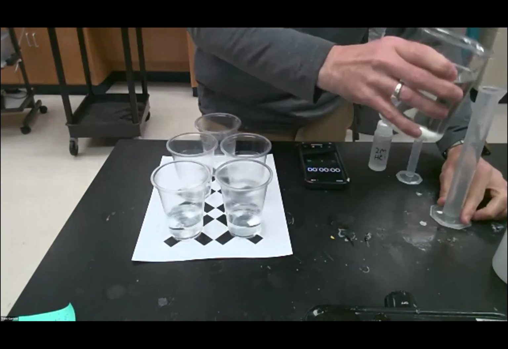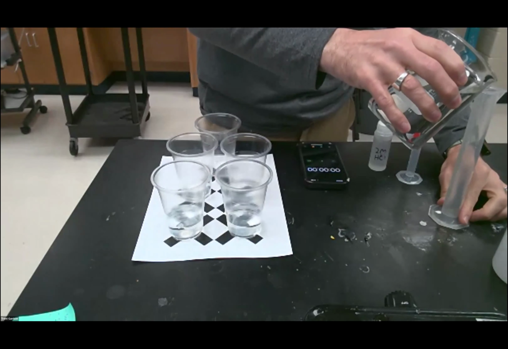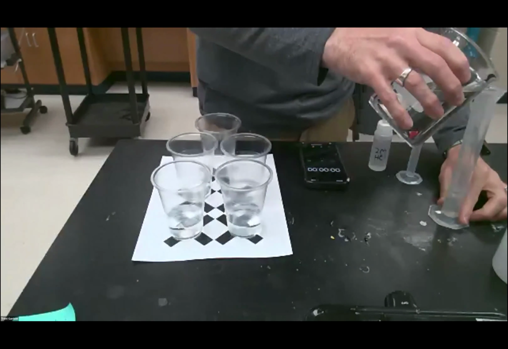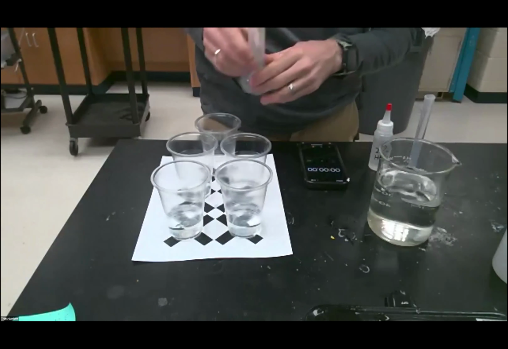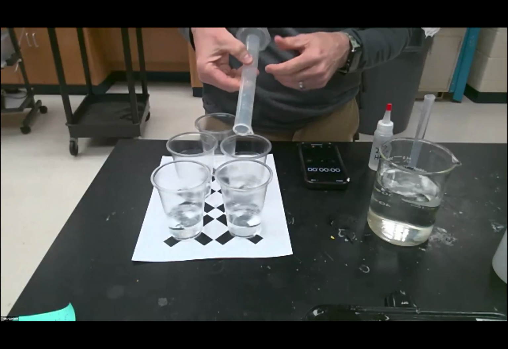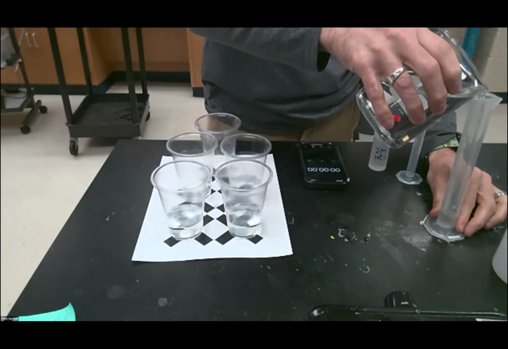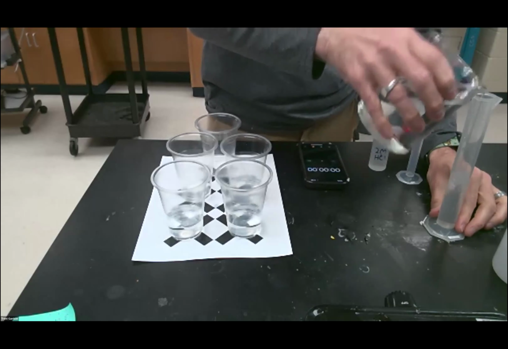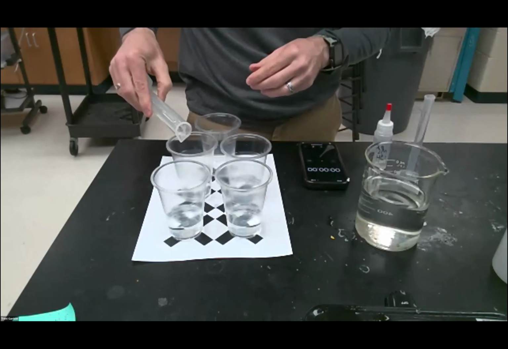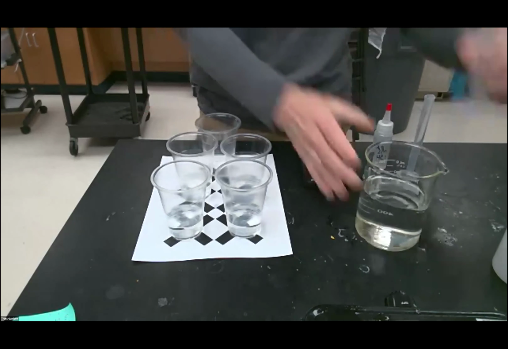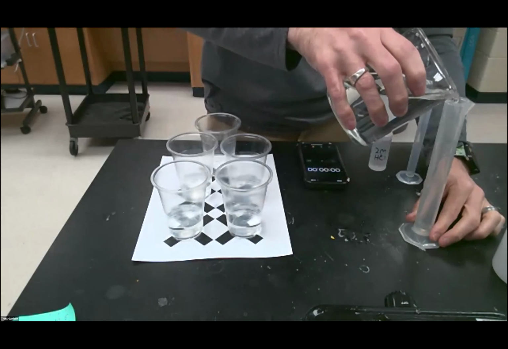And then the next one goes up, it will have 20 milliliters. So now this has 50 milliliters of solution, and then we'll have 30 milliliters, just regular old water. Now this one has 50 milliliters, and then we will put 40 milliliters in the final one.